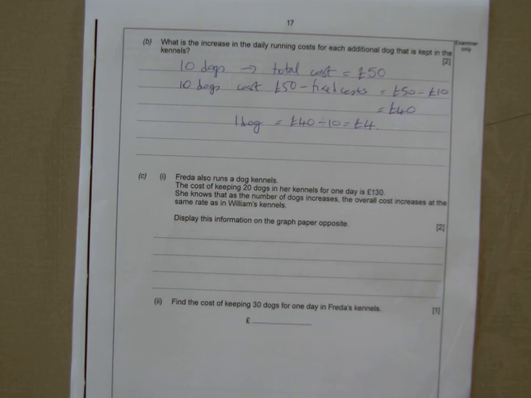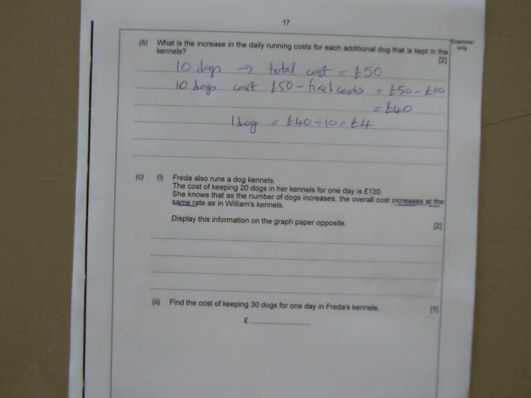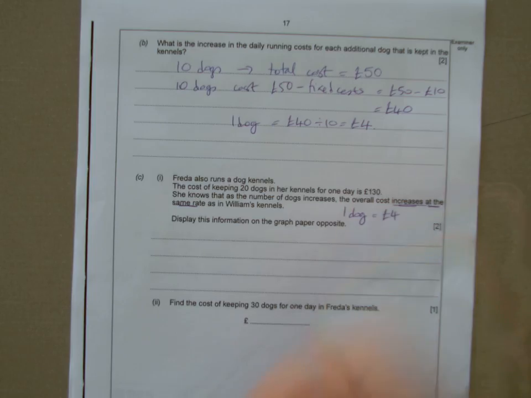Okay? Right, part C then, it says Frida also runs a dog kennel. The cost of keeping 20 dogs in her kennels for 1 day is £130. She knows that as the number of dogs increases, the overall costs increase at the same rate as in William's kennel. Display this information on the graph paper opposite. Now, the fact that it says the overall cost increases at the same rate, what that means is one dog will also cost £4 for Frida. Okay, so one extra dog will be £4. Okay, so that's kind of useful information.